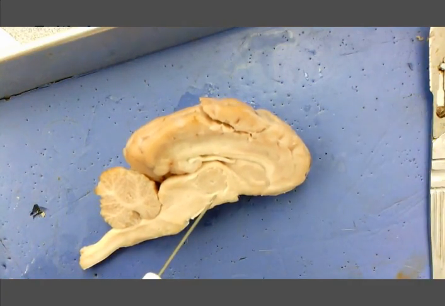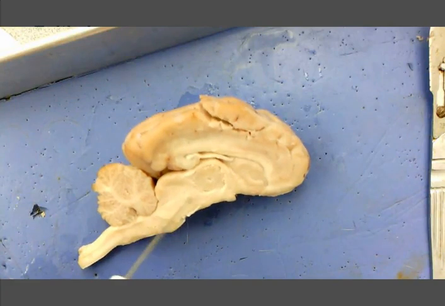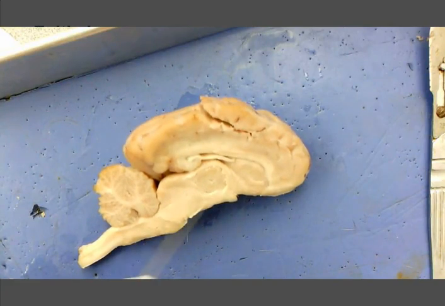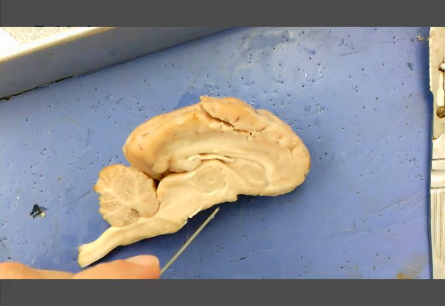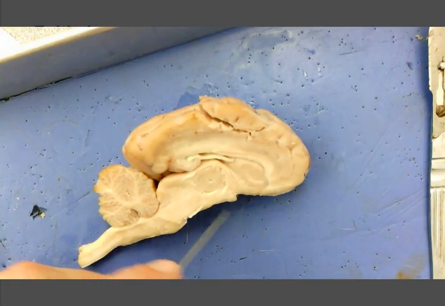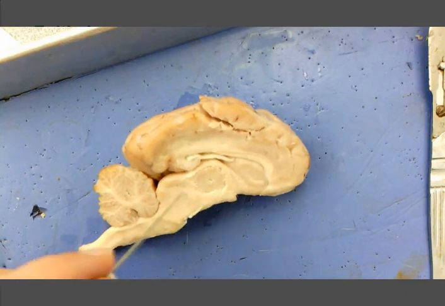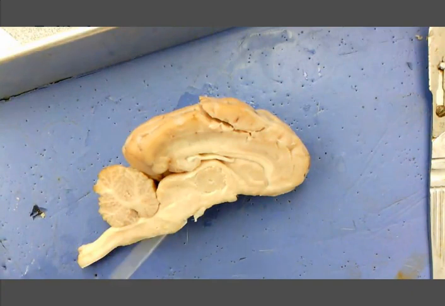Now, if I'm in my thalamus and I look down, here is going to be my hypothalamus. My pituitary gland is going to hang off down here. On this particular brain, this is a cheaper sheep brain where the pituitary gland has been removed. But this is going to be my hypothalamus. It's going to be here. And this leads us into our next discussion. So this is the diencephalon that we have.